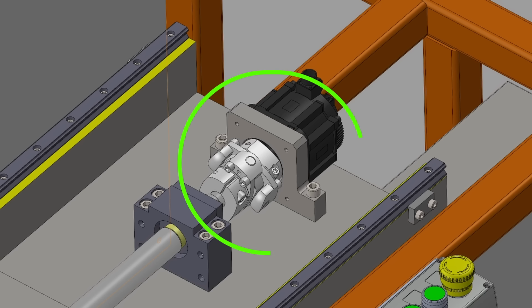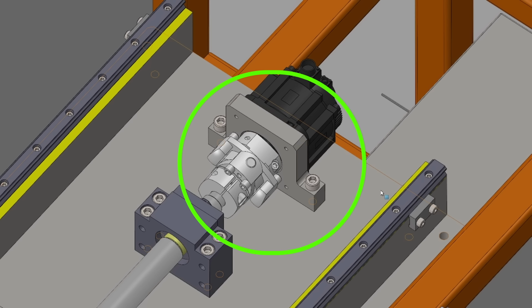So always try to optimize your design in a way that every bolted joint is accessible without disturbing the other parts, without disturbing the other assembly. And also there should be enough space for tools like an Allen key or a spanner.